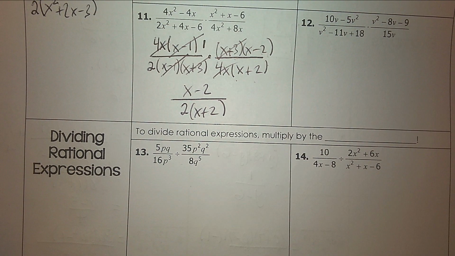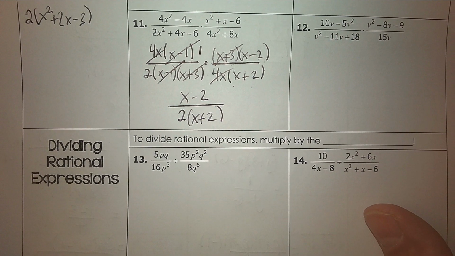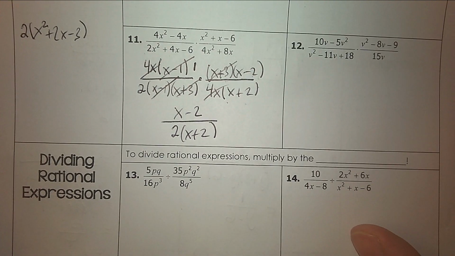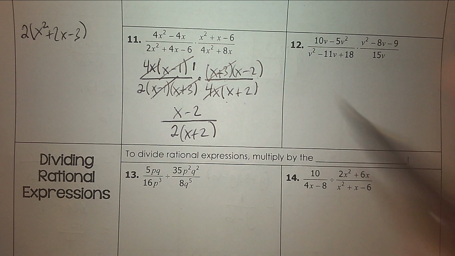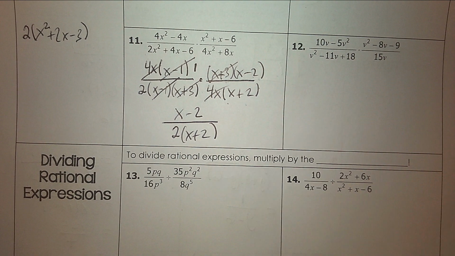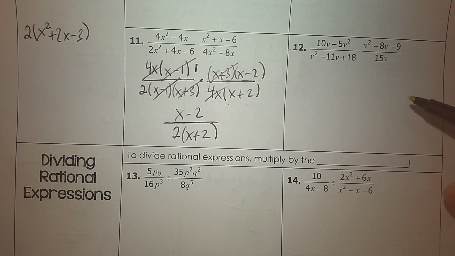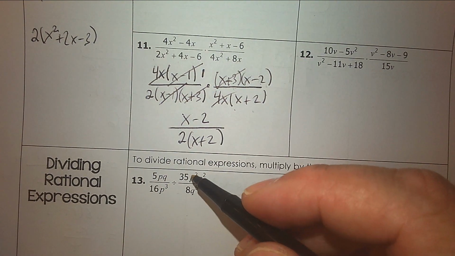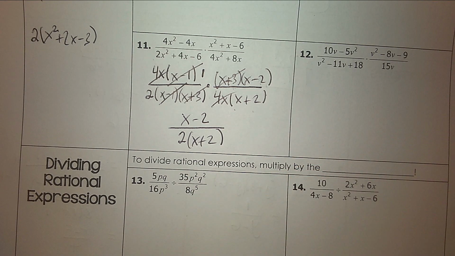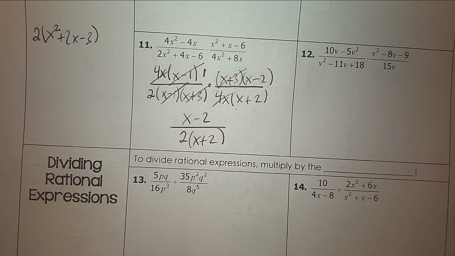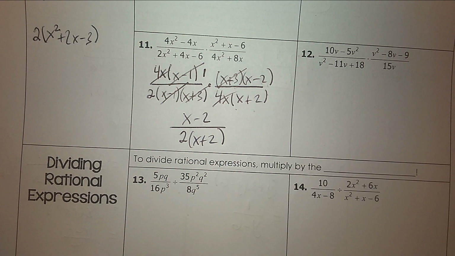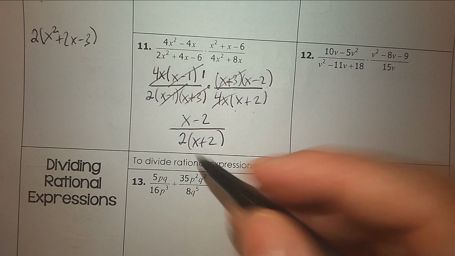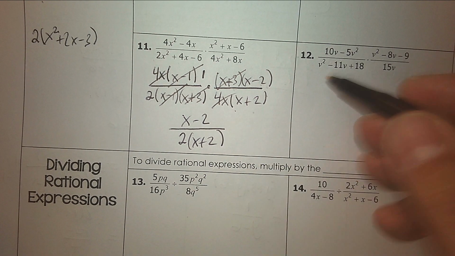All right, one more to do with multiplying. Simplify the 2 parentheses x plus 2. So, you mean, do I distribute? Not necessary. The work we're doing today, as long as it's prime, you can leave it in factored form. As long as there's nothing that divides out, you can leave parentheses in your answer. If you want to. You don't have to distribute. All right, number 12.